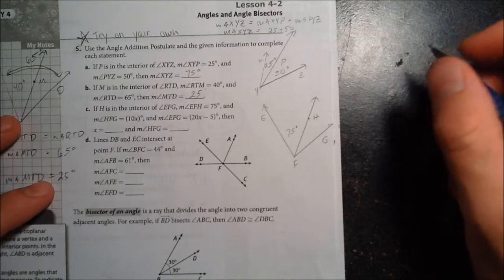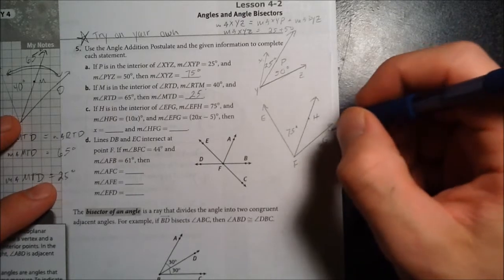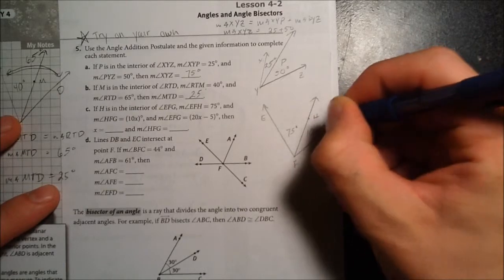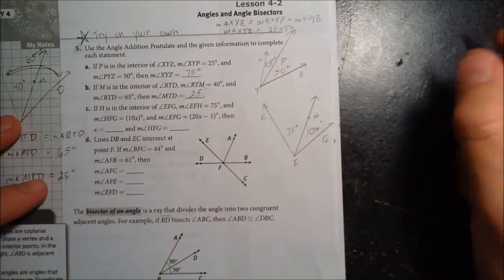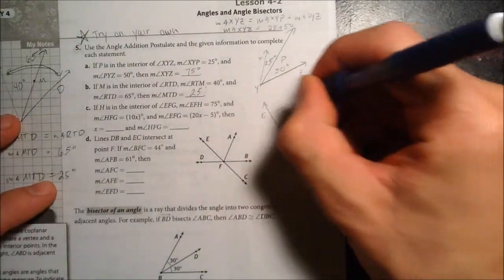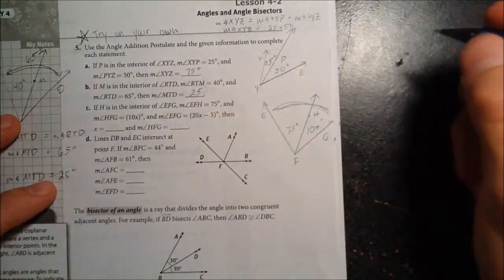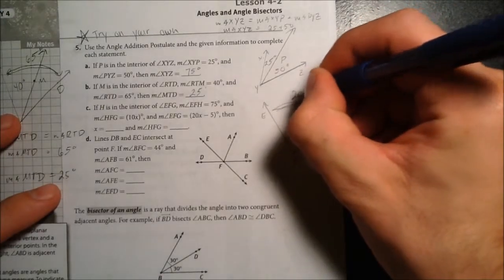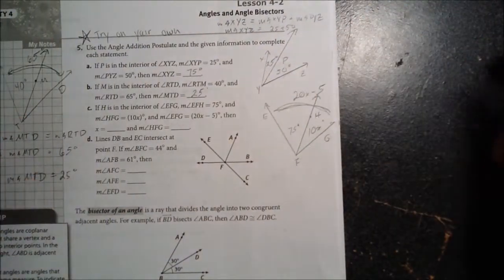And it says that the measure of angle HFG, which is the other part, is 10x degrees. And it tells you that the whole thing, EFG, so I'm going to kind of do this just to make sure it's clear that I'm referring to the whole angle, is 20x minus 5.